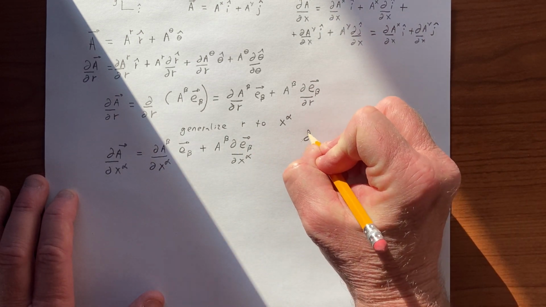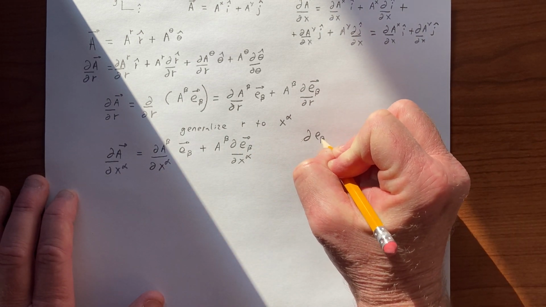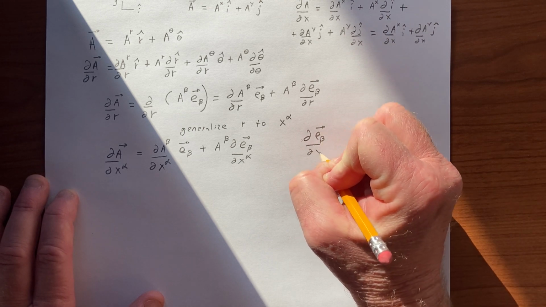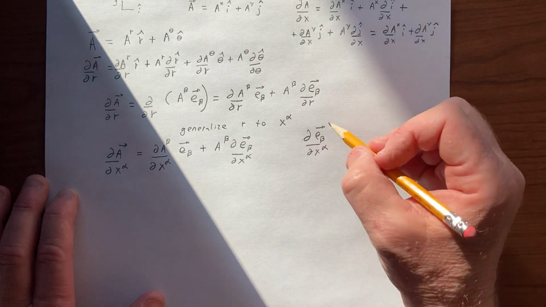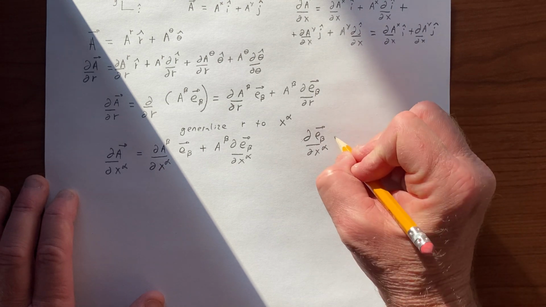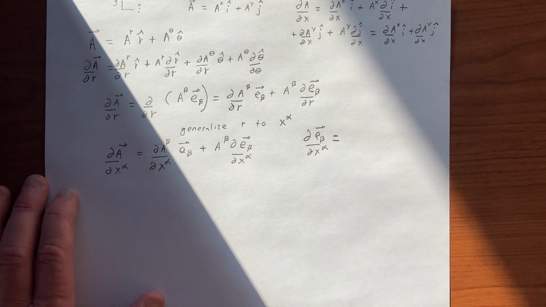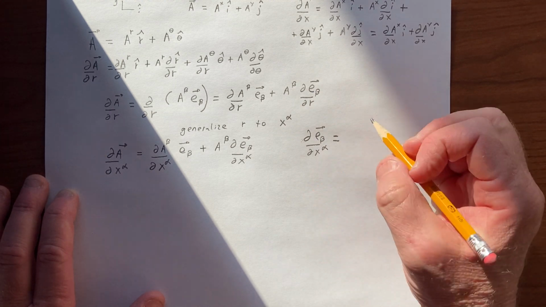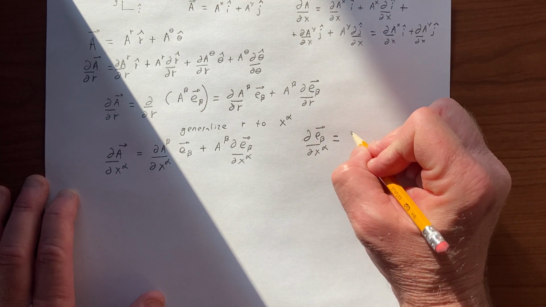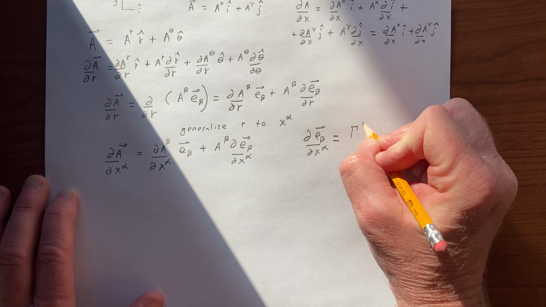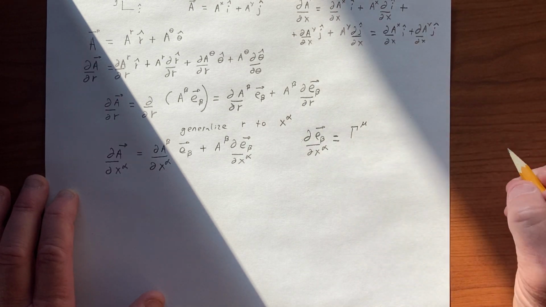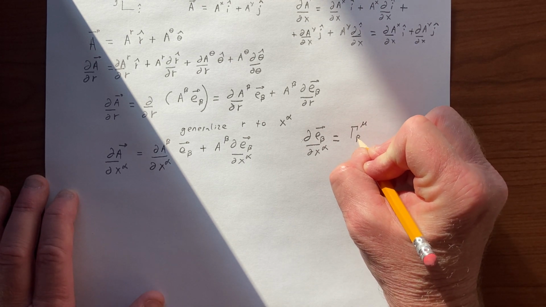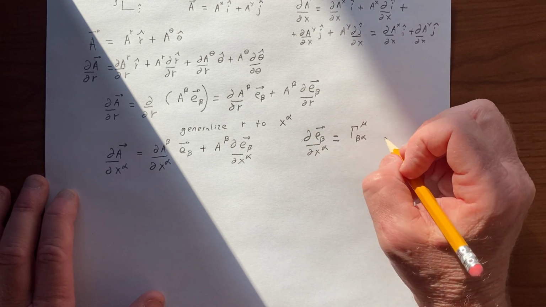And so d e beta, right, how is this vector changing with respect to this x alpha coordinate? That is usually written in terms of this connection coefficient, which we'll explore in more detail.